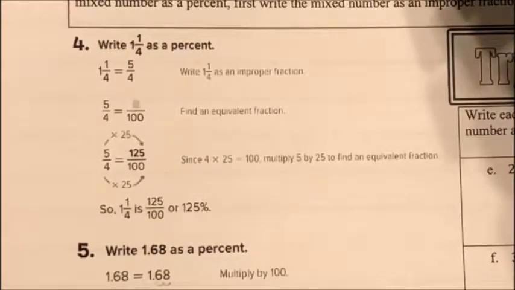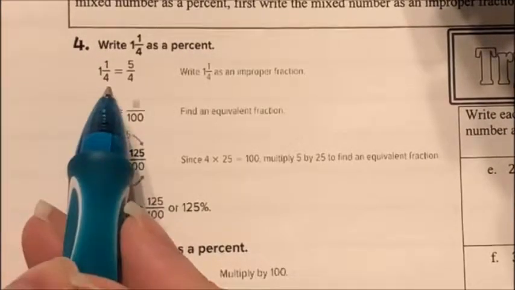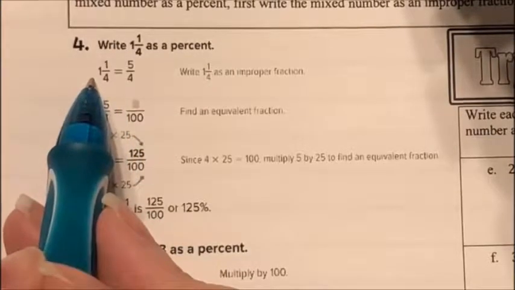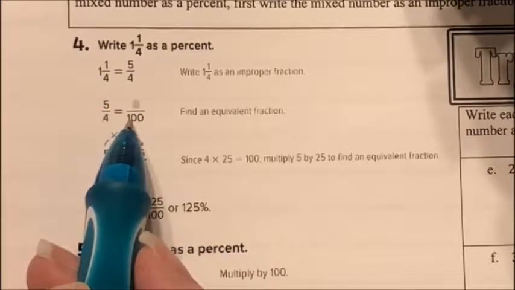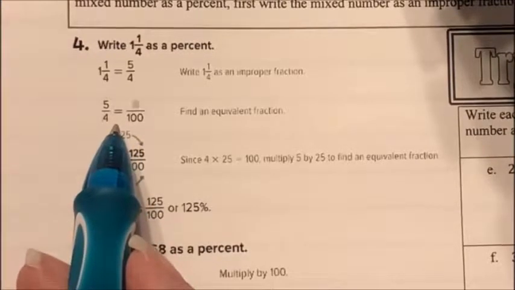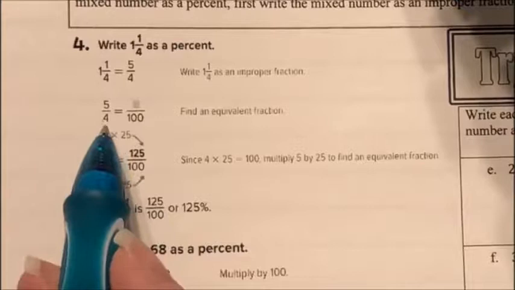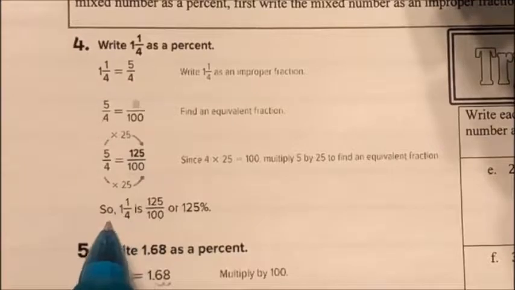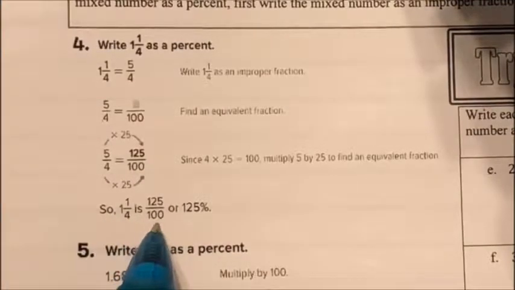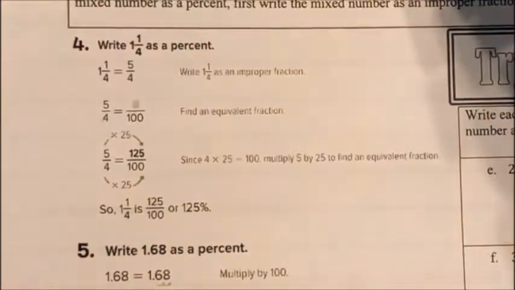So number 4 says write 1 1/4 as a percent. When I write 1 1/4 as an improper fraction, I do 4 times 1, which is 4, plus 1 gives me 5, so 5/4. 5/4 I can change to a fraction with the denominator of 100. 4 times 25 gives me 100. 5 times 25 is 125. So 1 1/4 is 125 over 100, or 125%.